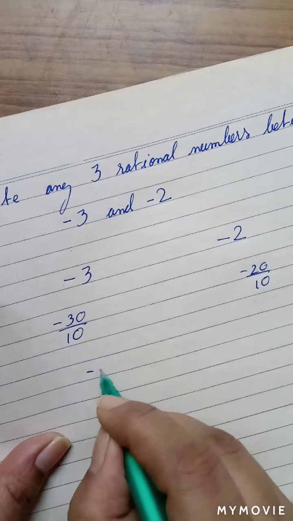Now let's find 10 rational numbers between 2 by 70 and 16 by 35. The first thing we are going to do is make the denominators the same, because without making the denominators the same, we can't compare two rational numbers.